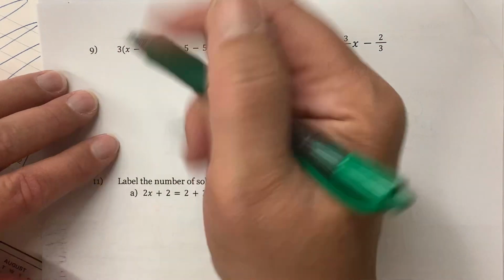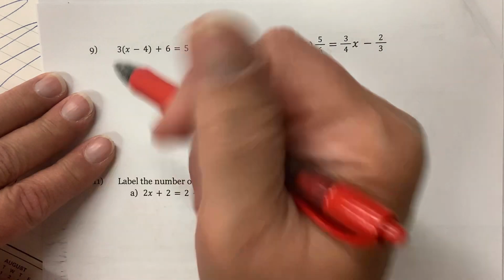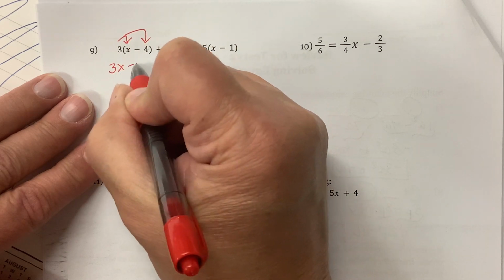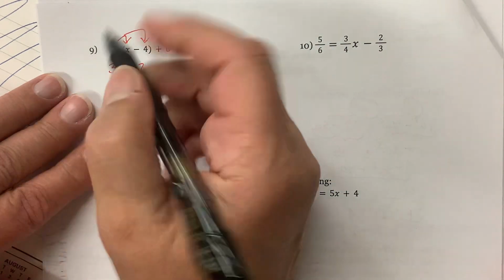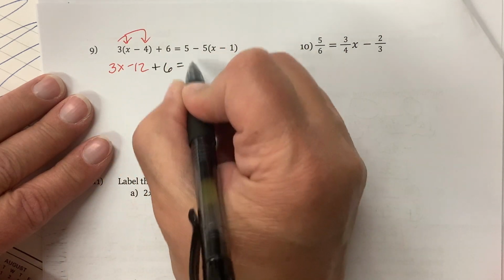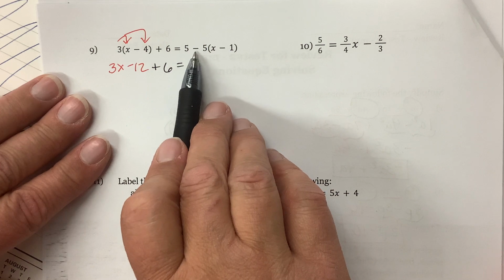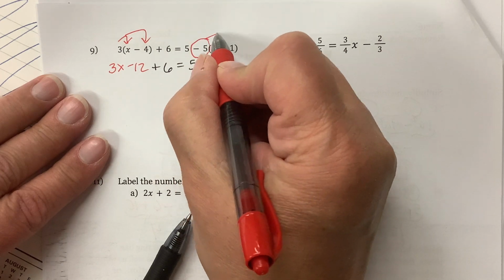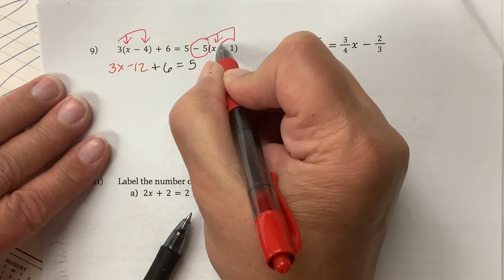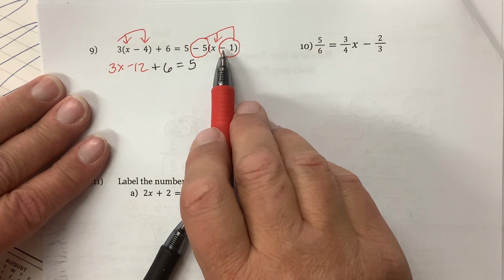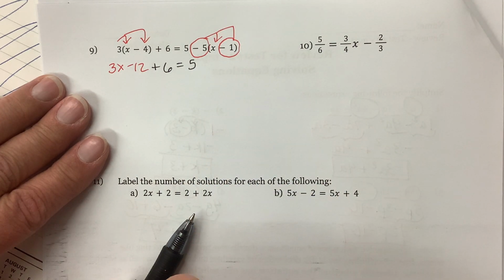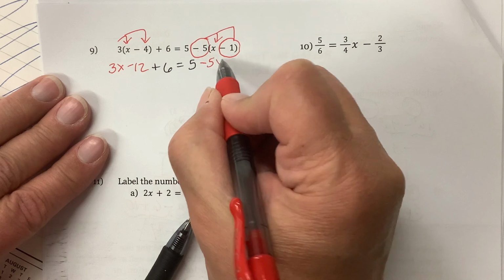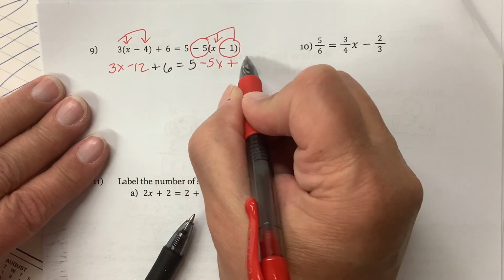We're going to do 3 times x to get 3x, and 3 times negative 4 to get negative 12. Nothing happens to the plus 6, or the equal sign, or the 5. And remember, that minus sign goes with this 5. And I'm going to distribute negative 5 to x and negative 5 to negative 1. Remember, the minus sign goes with the number right after it. So, negative 5 times x is negative 5x. Negative times negative is plus 5.